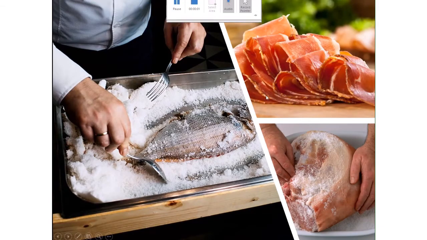So an example of this happening in real life would be, say, preserving your food by adding a lot of salt to it, right? So if you put a fish in a bunch of salt, or your meat or whatever, then the salt is actually going to suck the water out of the meat, right?